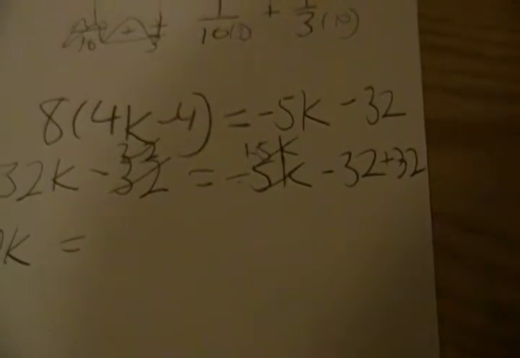Over here we have negative 32, so we have to add 32, and then we add 32 to the right side also, so the 32s cancel. Now here's something interesting. Negative 32 plus 32, that's just 32 minus 32, right? So that equals 0.